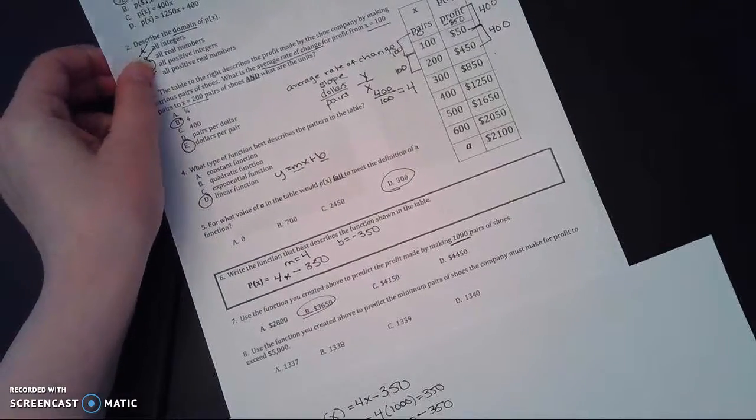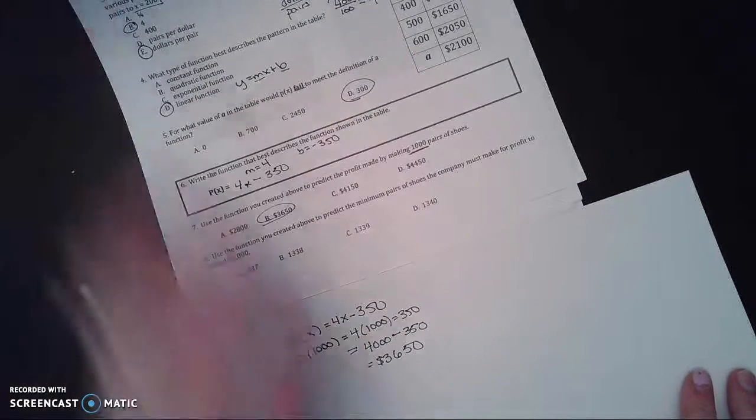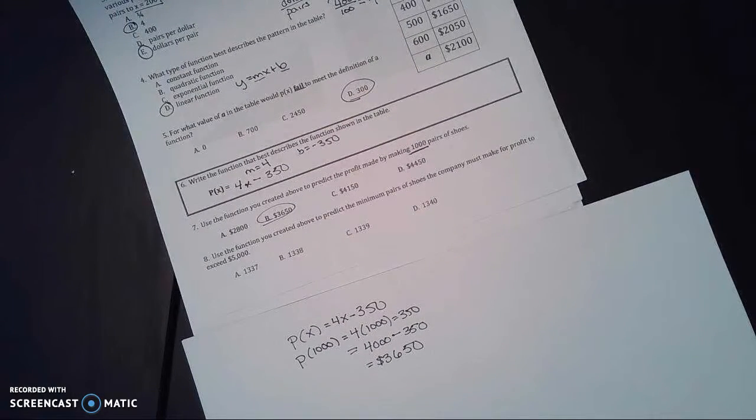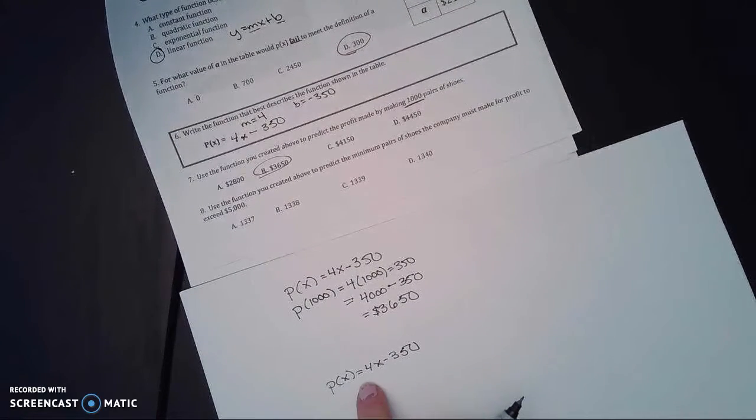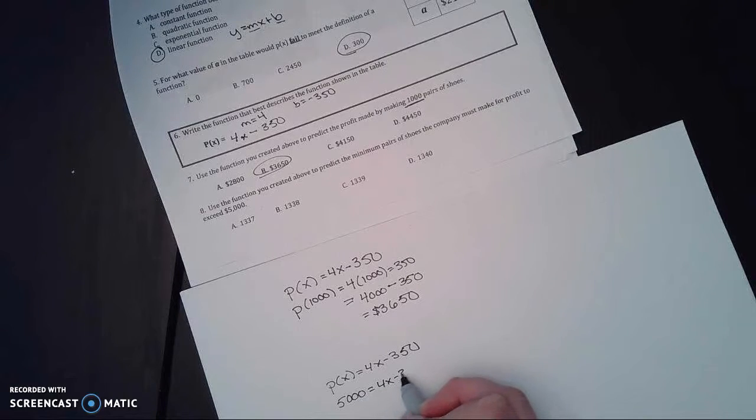Number 8 says, use the function you created above to predict the minimum pairs of shoes that company must make for profit to exceed $5,000. So I'm trying to make $5,000, so that's my Y, so I take this again. I'm trying to figure out the number of pairs of shoes, so I'm not losing my X. My X is staying. I want to exceed 5,000. So my 5,000 is my P of X or my Y, and I just start the math.